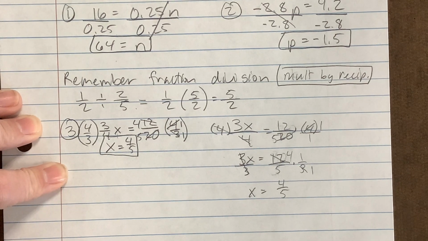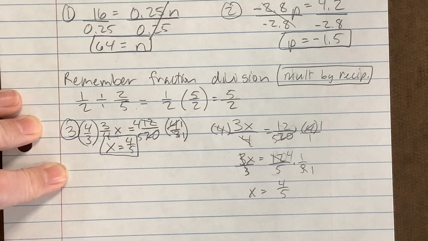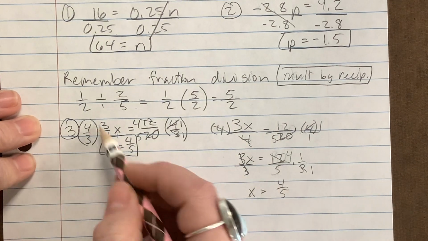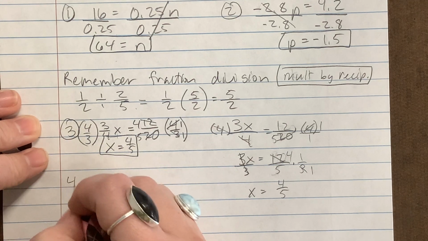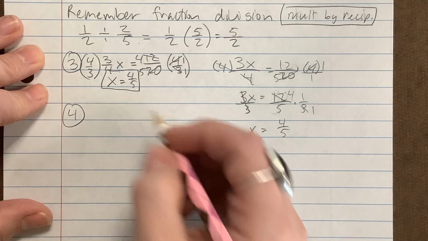I don't know if I was doing something different when this wasn't a fraction. Sorry, I'm looking at the notes from last year going, what was I doing? Anyway, you can see how that one can get a little bit tricky. So if we just remember to multiply by the reciprocal, we're good to go. So let's practice this a bunch more times so that you can keep it in your head.